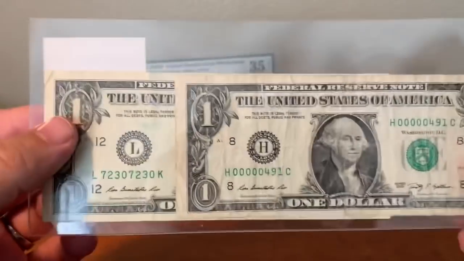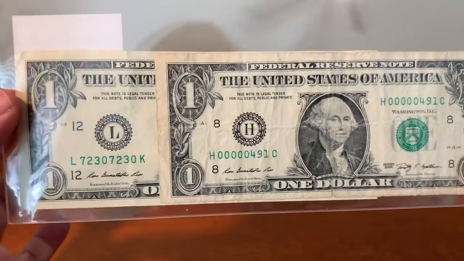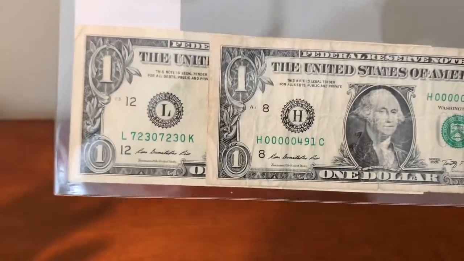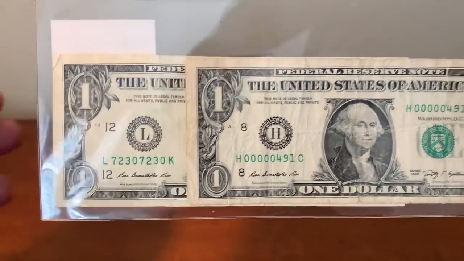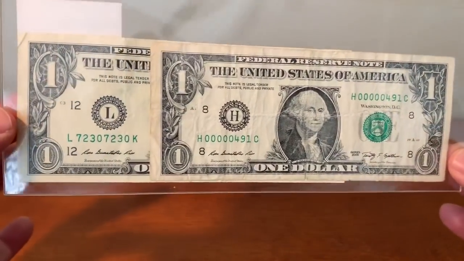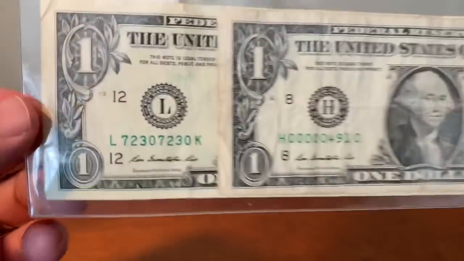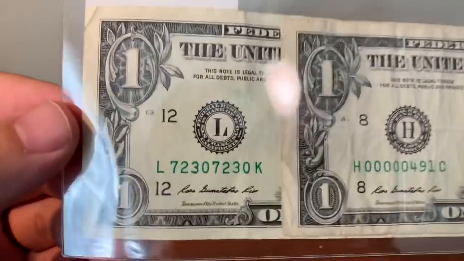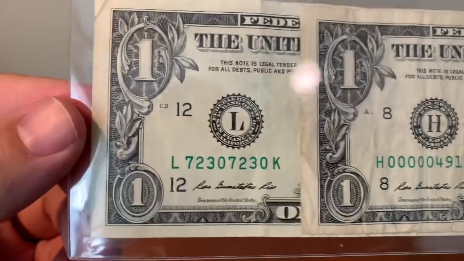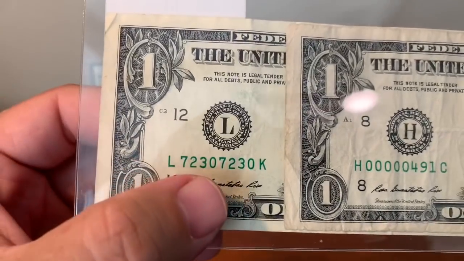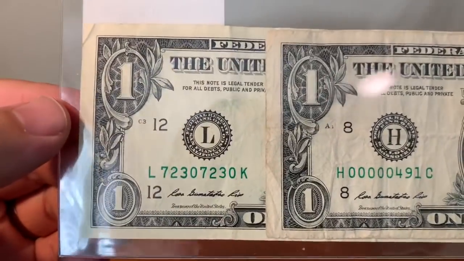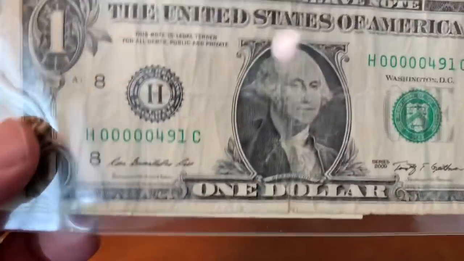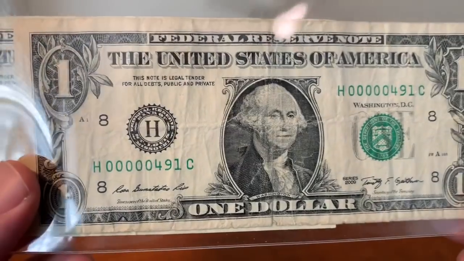All right, what we won't talk about are the minute, further collecting opportunities when it comes to currency. I'll actually do a separate video on that, but I have an example of fancy serial numbers. The first note you see here on the left, I just have them overlapping, staggered. You have a 4-digit repeater, is what it's called. So you've got 7230, 7230 on the same number string, and it should repeat on the second set of serials on the same note.